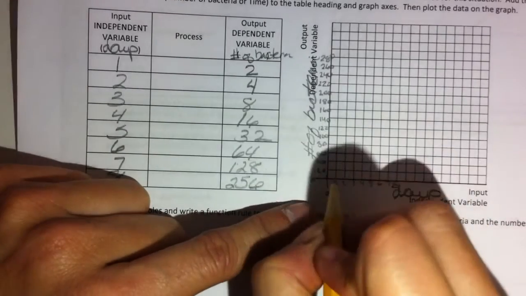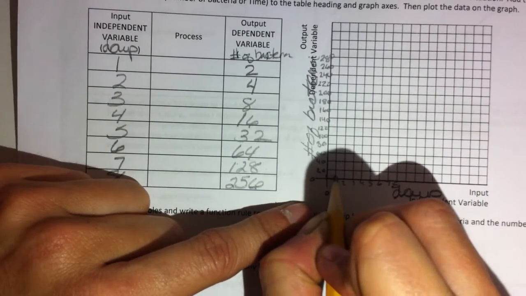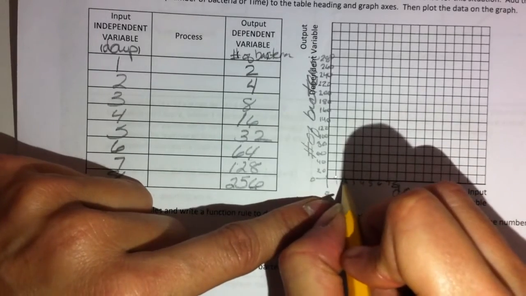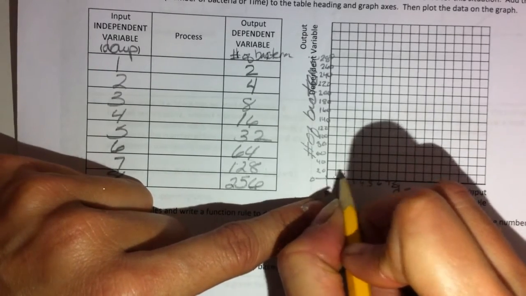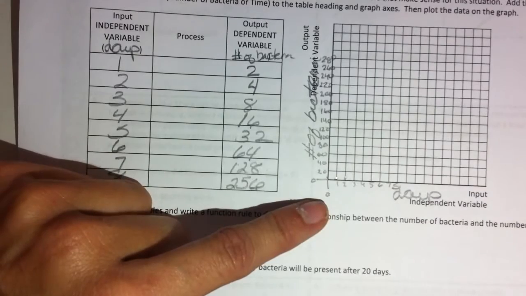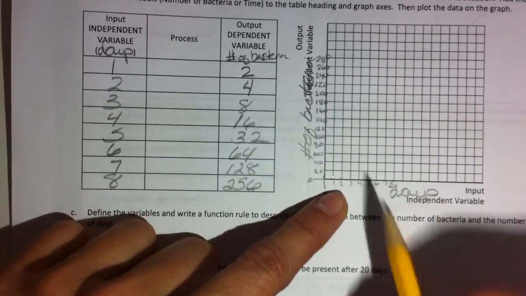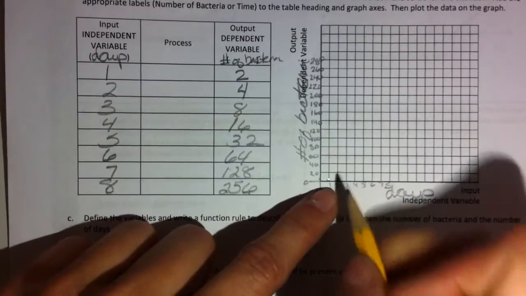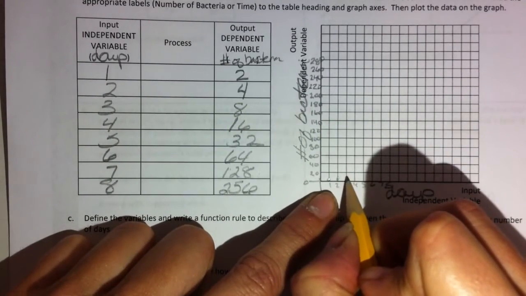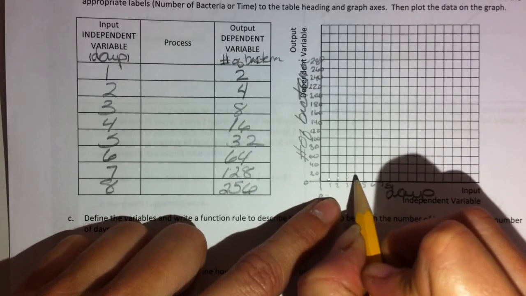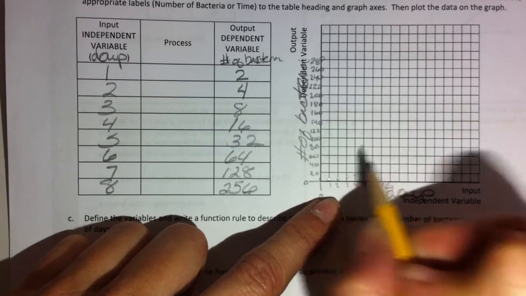All right, so let's see what this graph looks like. At day 1, I'm at 2, so it's barely above the line. Day 2, I'm at 4. Well, that's barely above that because that line means 20. So we're getting pretty small here. Day 3 is 8, so day 3 goes a little bit higher than that one, but not much. Day 4 is 16, which is closer to the 20.